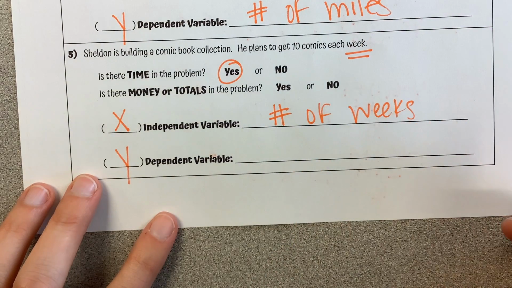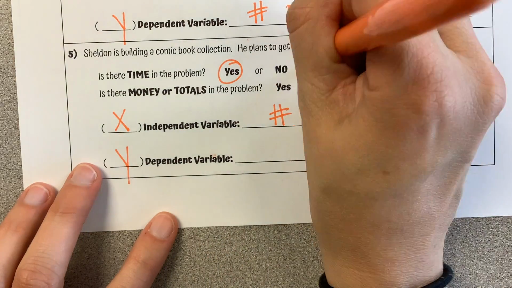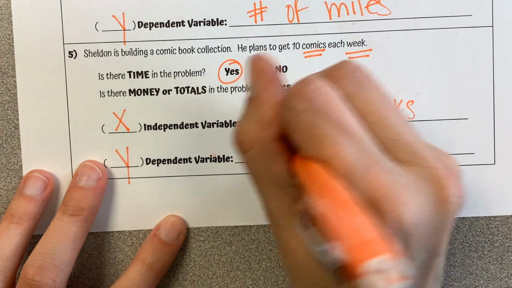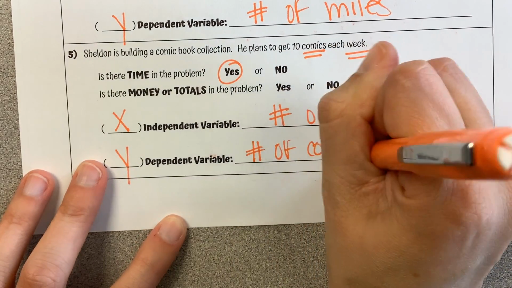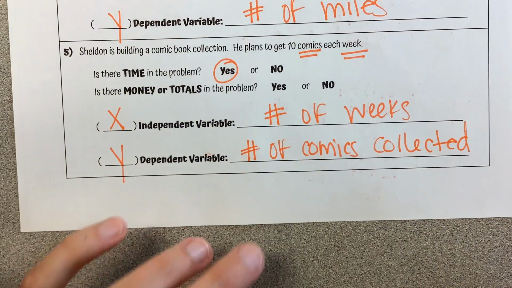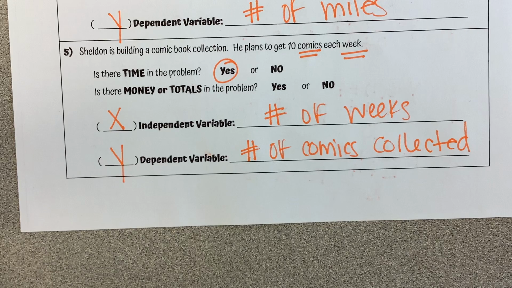Well, what are we talking about each week? What is he doing or collecting each week? The other unit we're talking about here is the comics. So the number of comics, and specifically I'm going to say collected each week. And that's it.